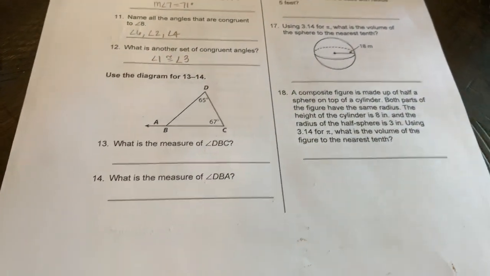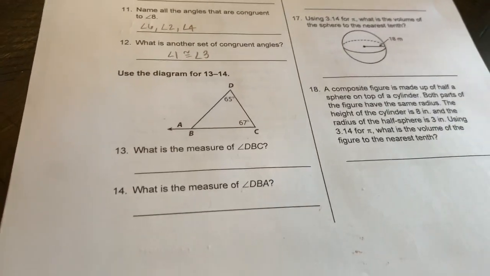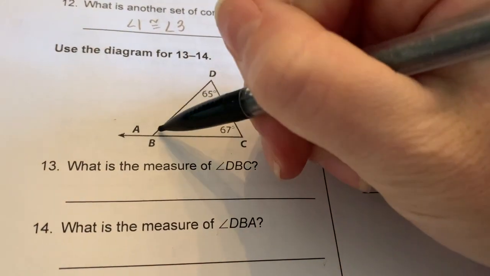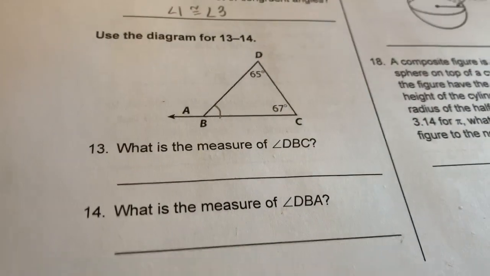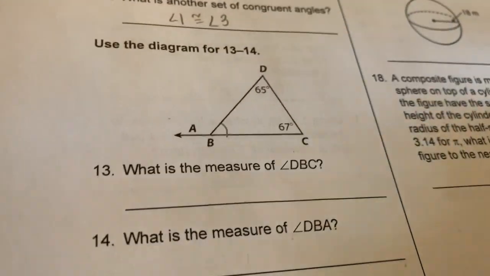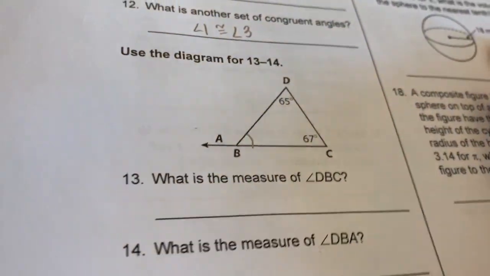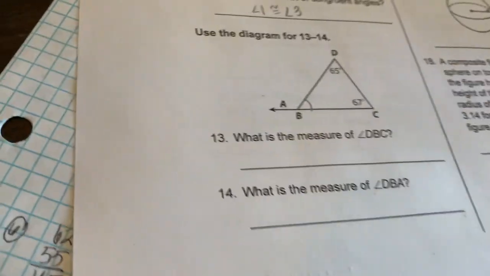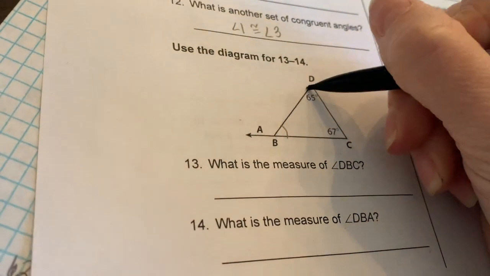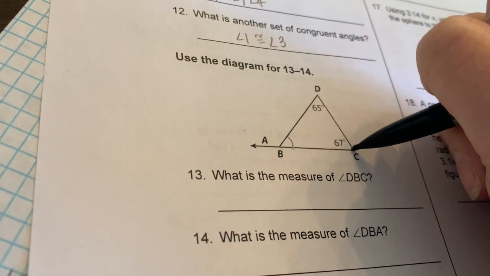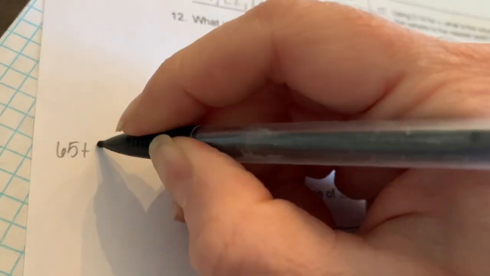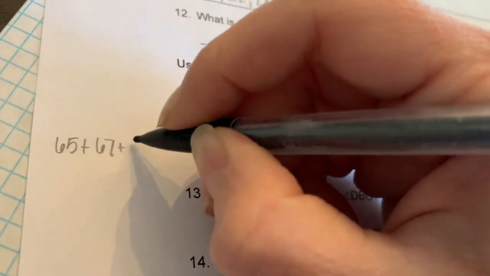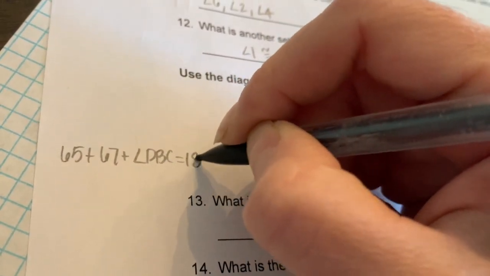For 13 and 14, we're looking at a triangle. We want to find the measure of DBC. Okay, make sure you follow the letters so that you know which one you're looking for. So I'm going to use the triangle sum theorem, which is, I'm going to take it over to the side because I do have a little bit of room here. The measure of angle D plus measure of angle C plus the measure of angle DBC gives me 180, right? So I set it up like this. 65 plus 67 plus angle DBC equals 180.